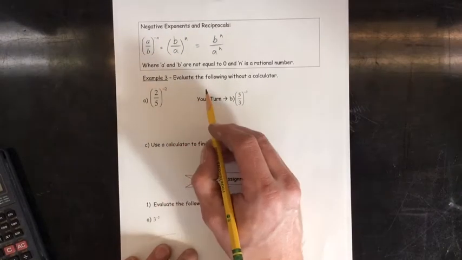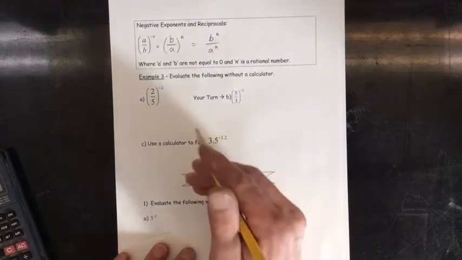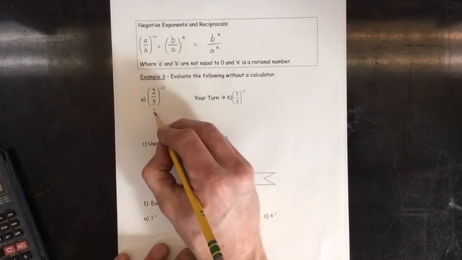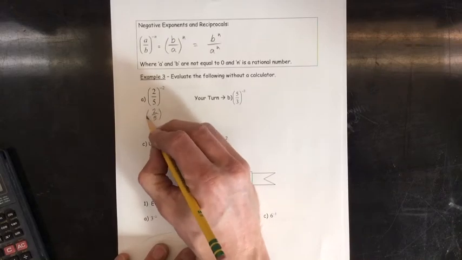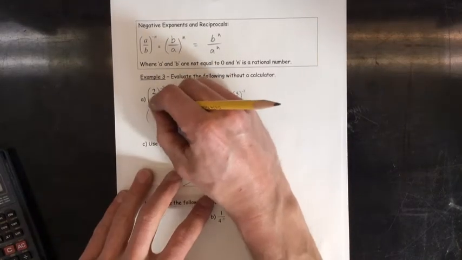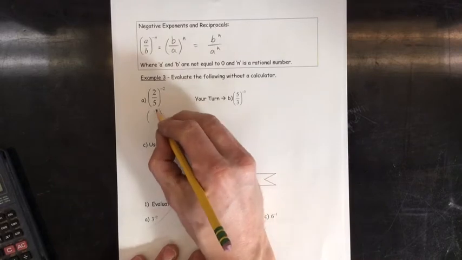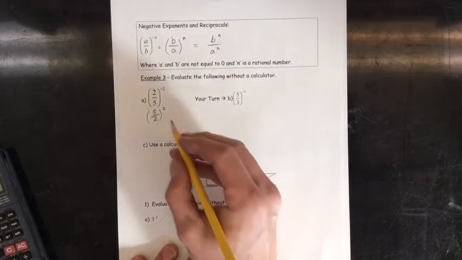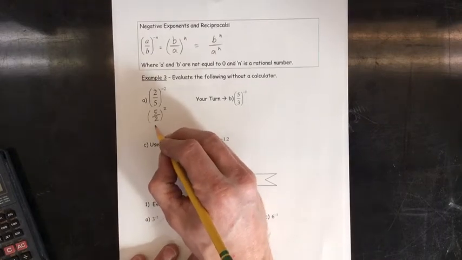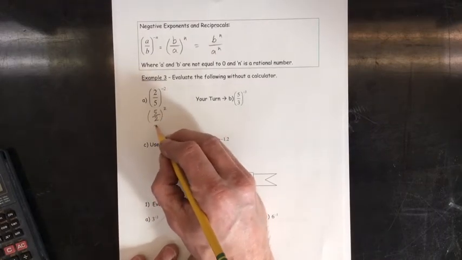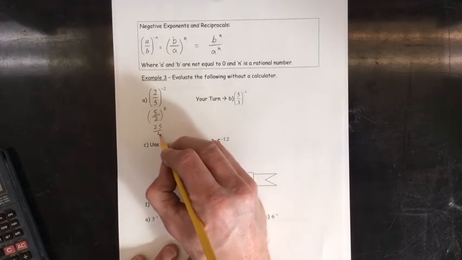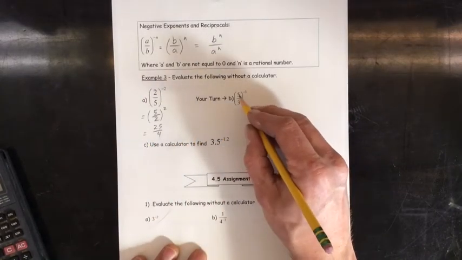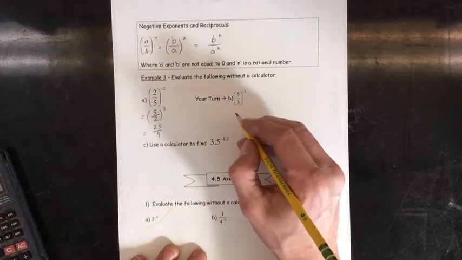So for our third example, evaluate these without a calculator. Basically, we have 2/5 to the power of -2, which is like 5/2 squared. Well, 5/2 times 5/2, or 5 squared over 2 squared, is 25/4. Your turn. Try 5/3 to the power of -3.